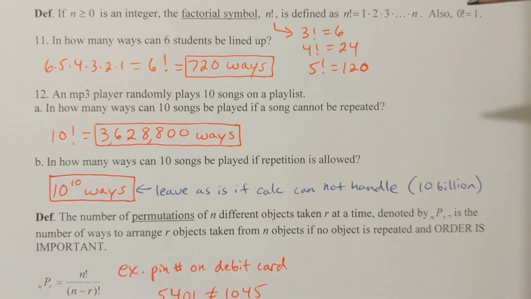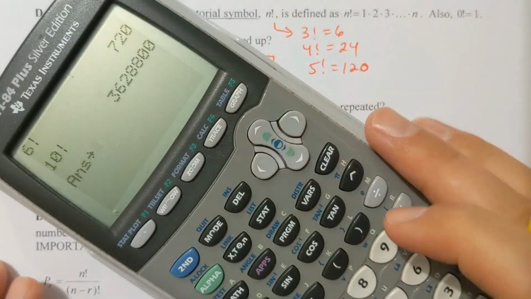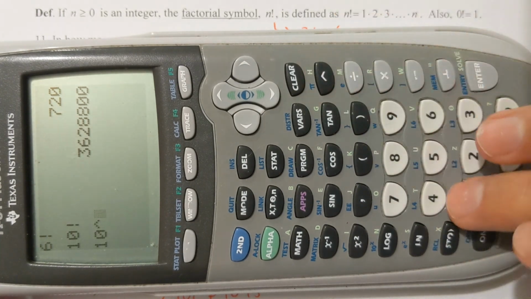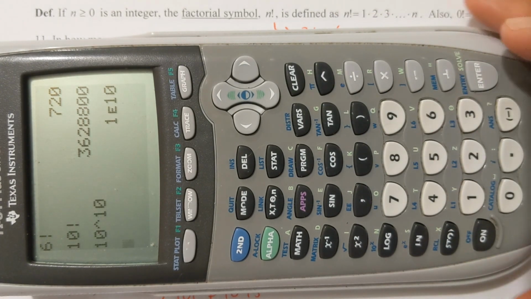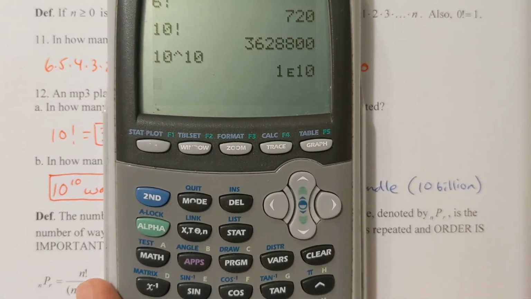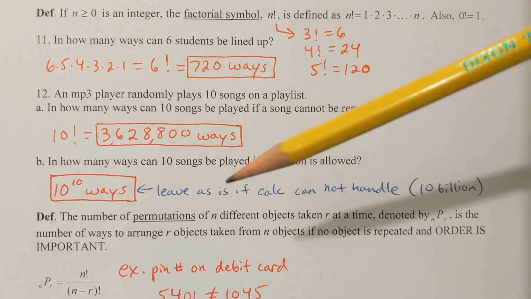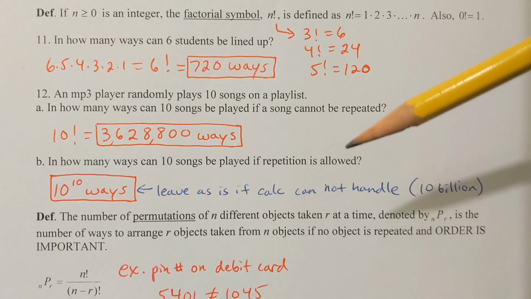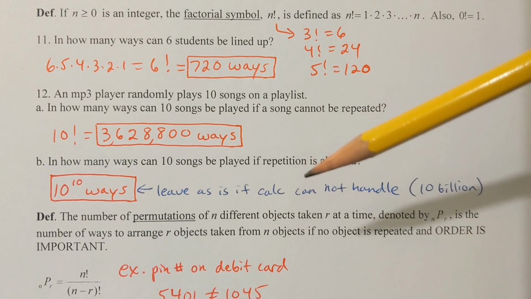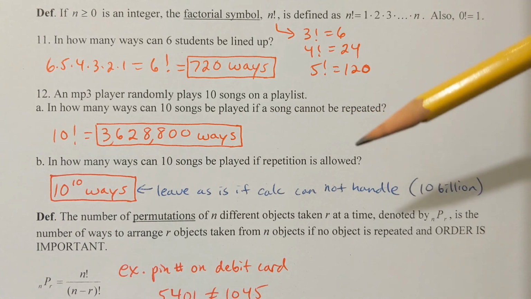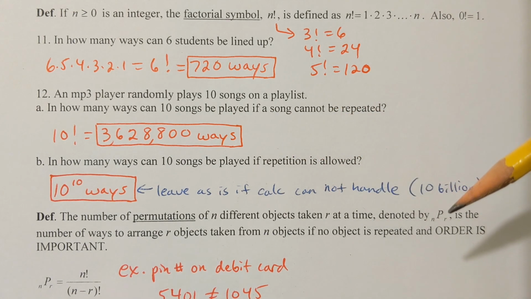By the way, if I try to type in 10 to the 10th power, this calculator gives me something in scientific notation. That's because 10 billion is way too large. A lot of calculators are going to do that. So if your calculator gives you a result in scientific notation, go ahead and leave it as 10 to the 10th, or whatever it was before you went to the calculator.